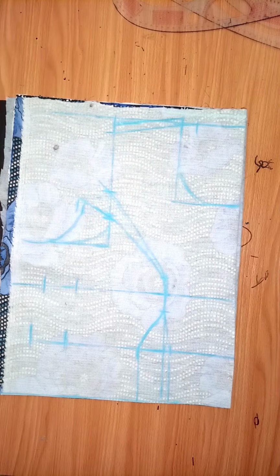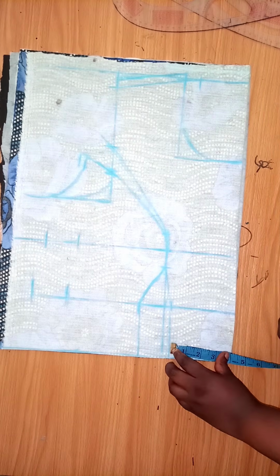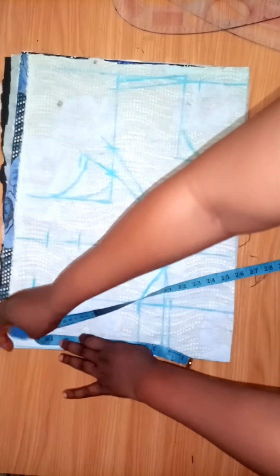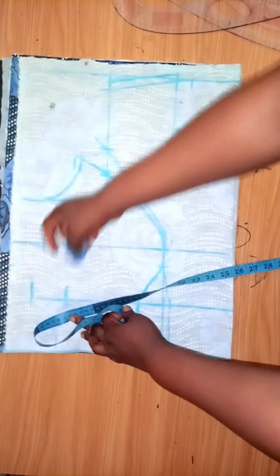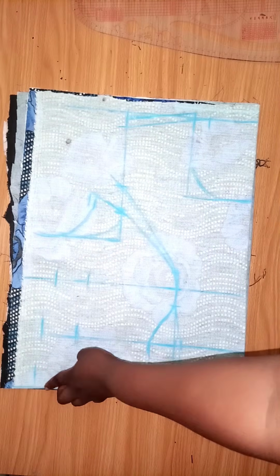And our waist measurement is 38. 38 divided by 4, 9.5. So we have, what do we have here? We have 4. So I'll minus the 4 out. Place it here, and place our 9.5 here. So I will add my 2 inches. So the next thing, I will just connect this line.